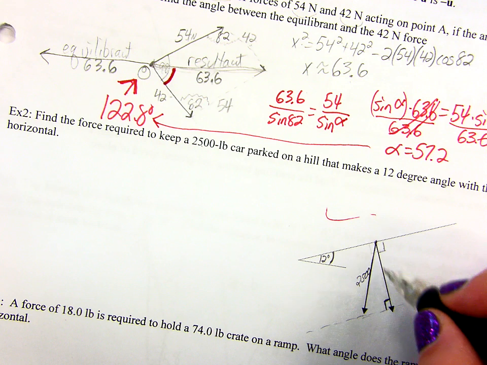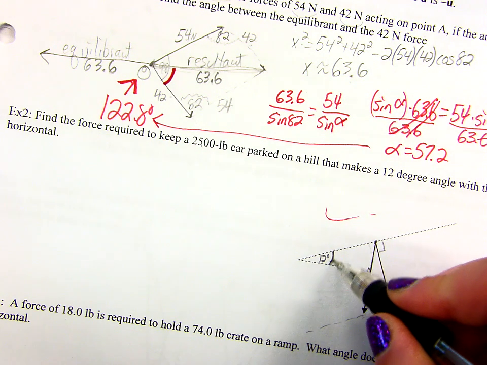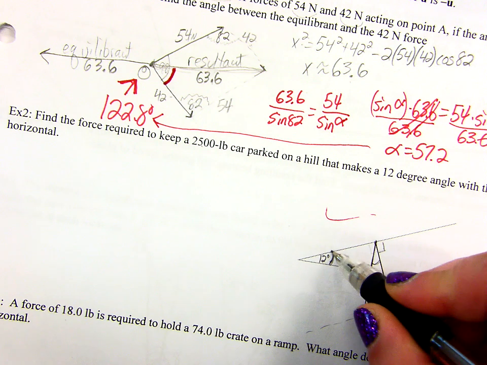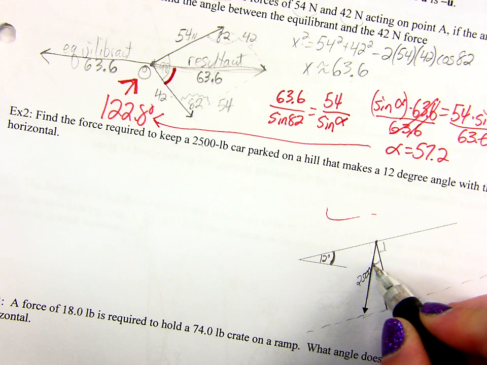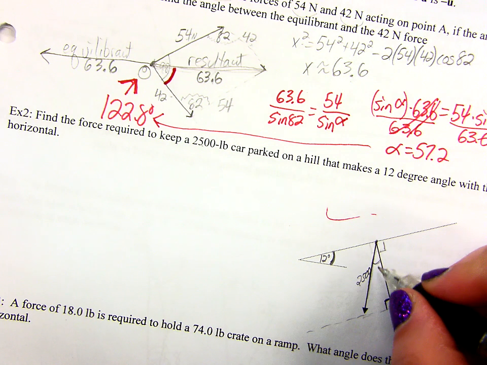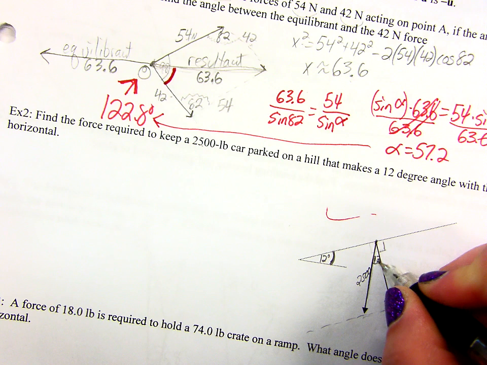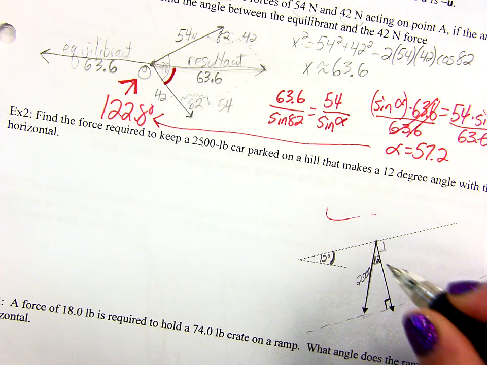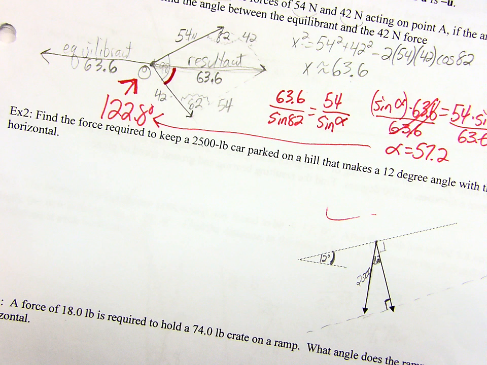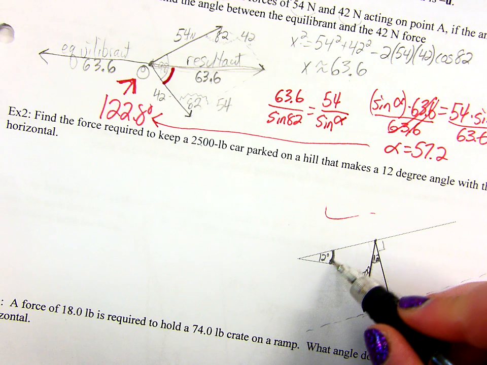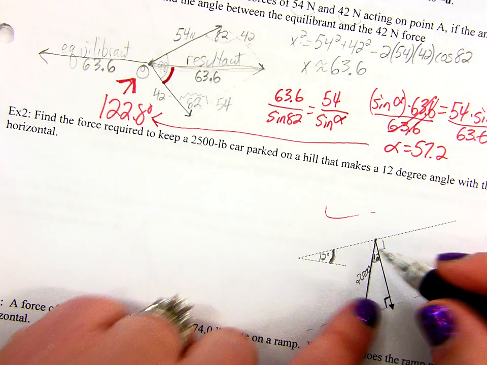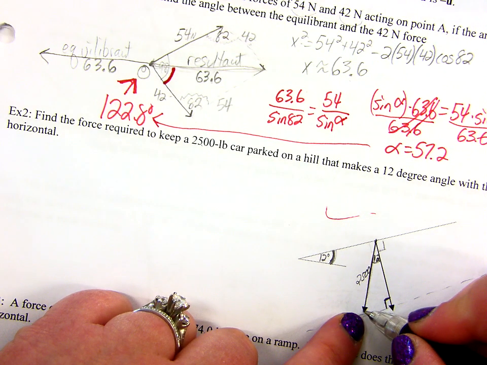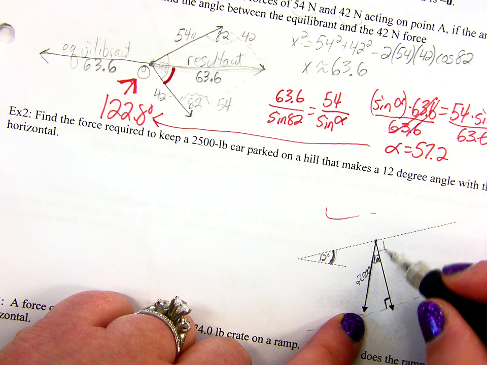Okay, so what's nice about this triangle is this top angle is going to be the same as this angle. Because if it was flat, I'd be going straight down, but I'm tilted up 12 degrees based on this hill. So this angle right here is also 12 degrees. Wait, how'd you get 12 degrees for that? How do you know? Because if this were flat, these two arrows would be pointed straight down, right?